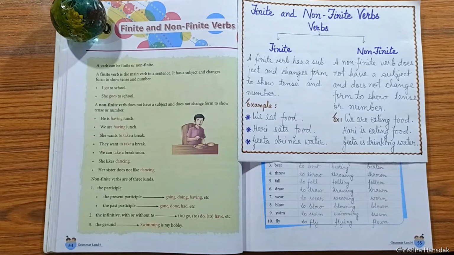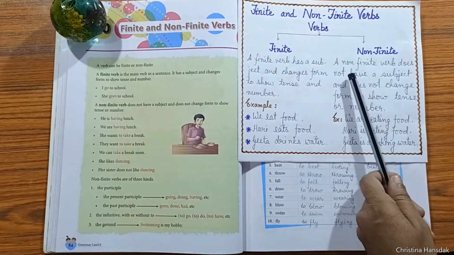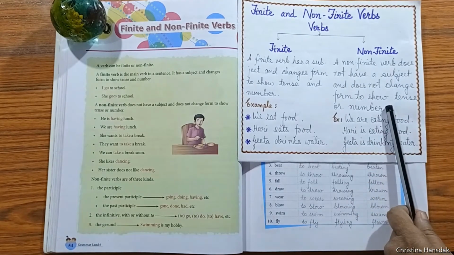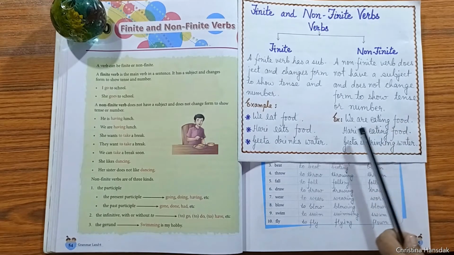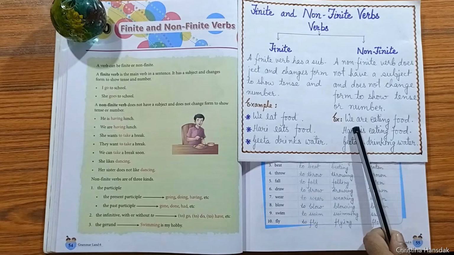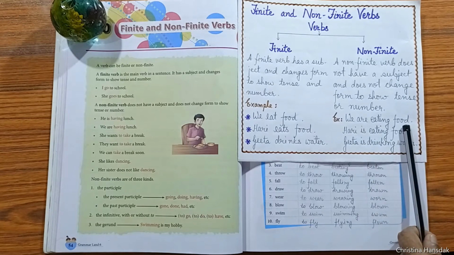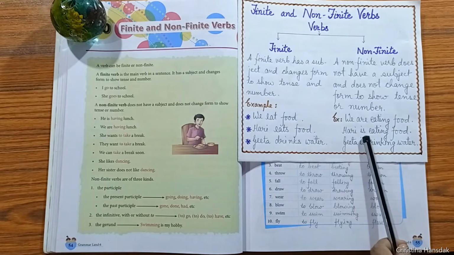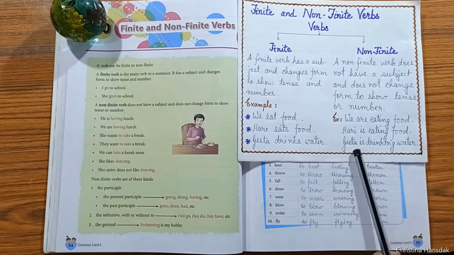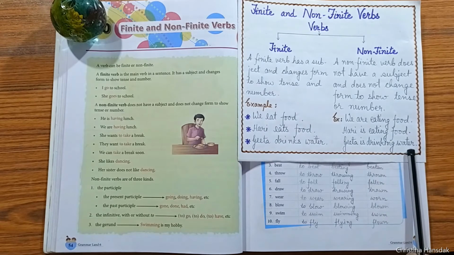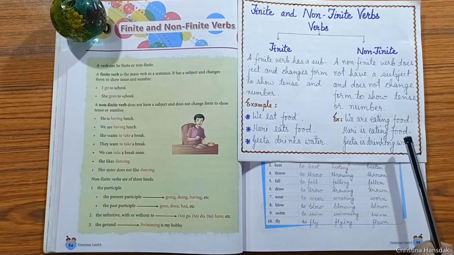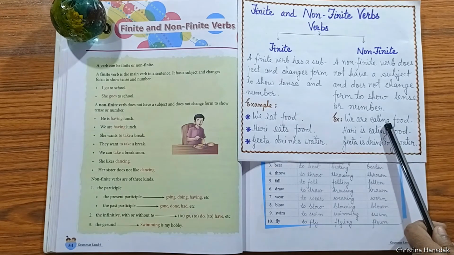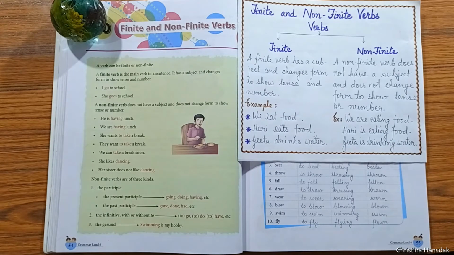Let's have a look on the non-finite. A non-finite verb does not have a subject and does not change form to show tense or number. Example, sentence number 1. We are eating food. Sentence number 2. Hari is eating food. Sentence number 3. Geeta is drinking water. In all these three sentences, we can see that in the verb, ing is added in the verb.